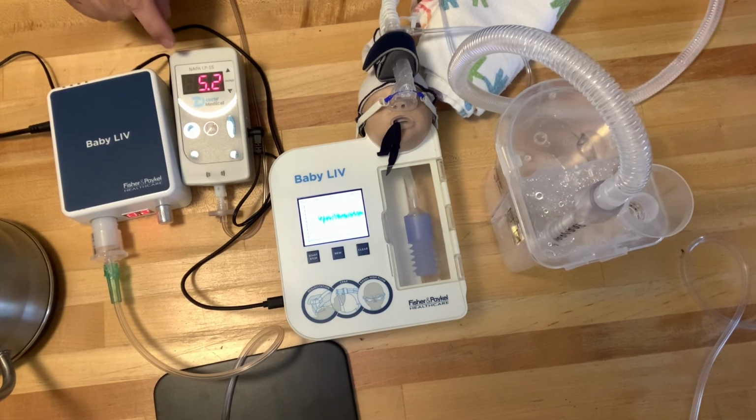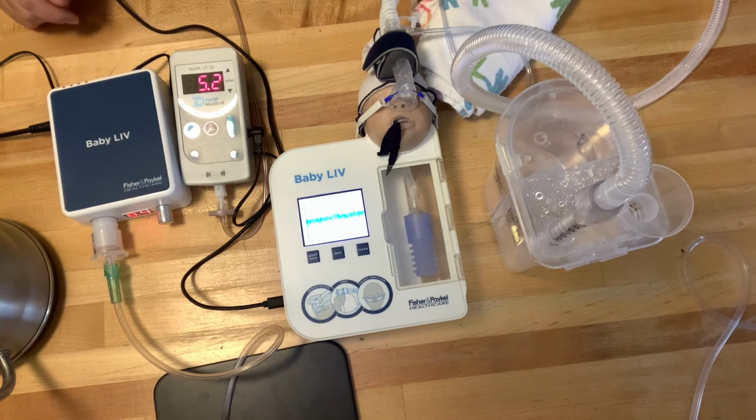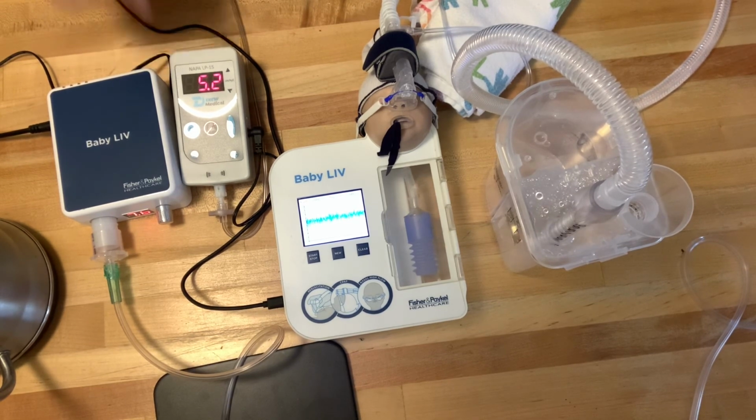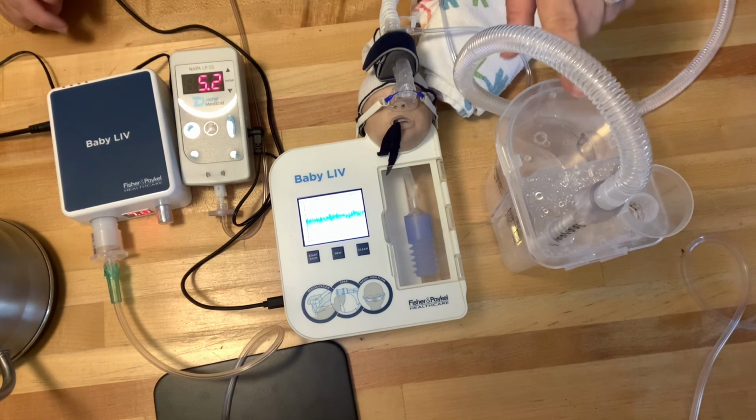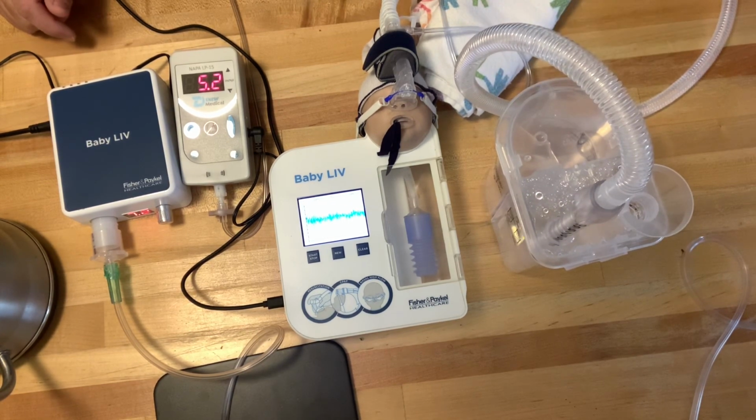I show you this because this really does two things for you. One, it's nice to have a monitor like this with an alarm to tell you that there's a problem. And two, it's important to keep your bubblers down low so that the water can drain back into them.